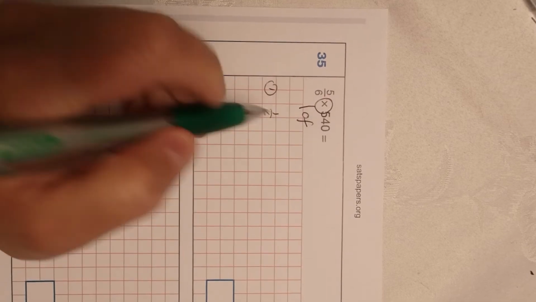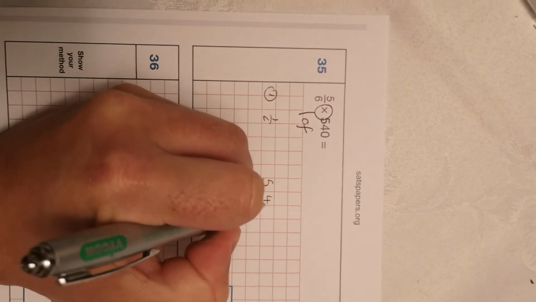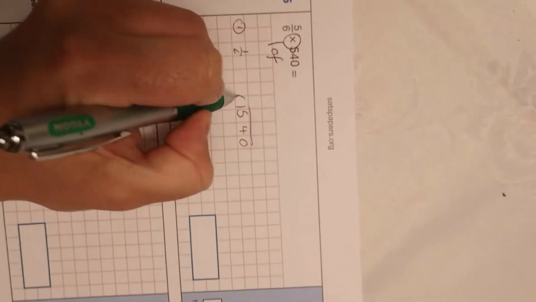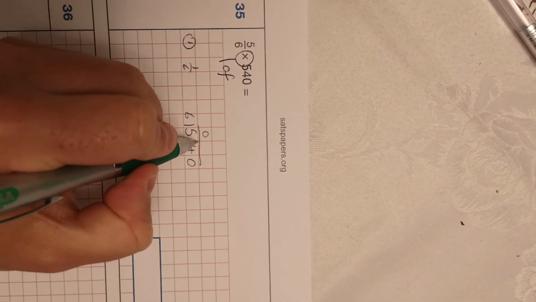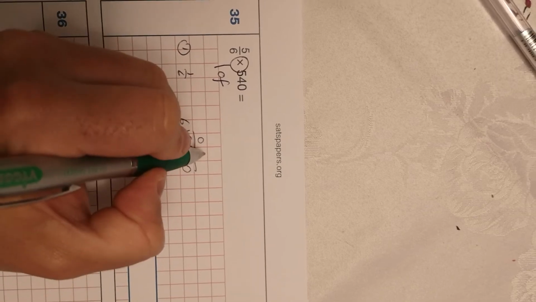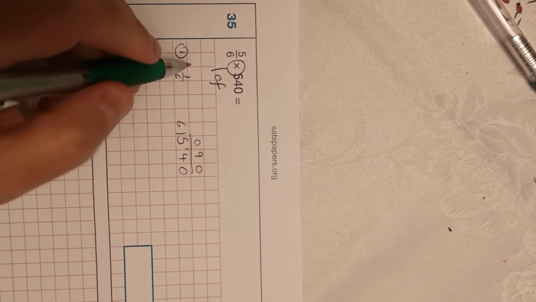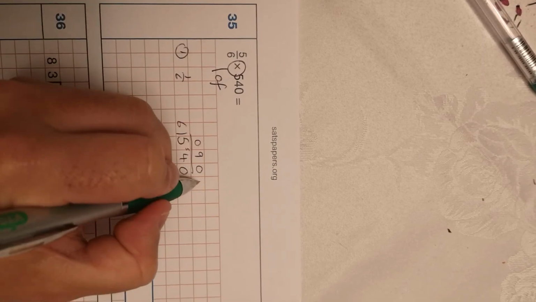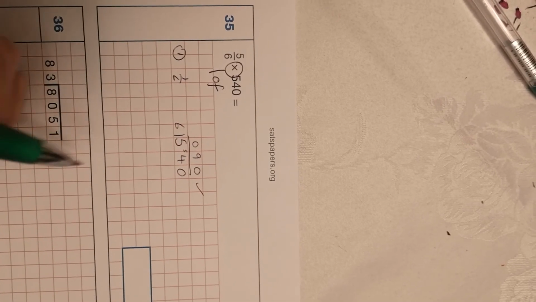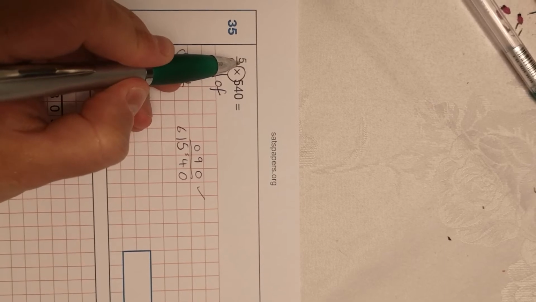So to find 1/6 of 540, we need to split it. So 540 divided by 6. Let's have a look. 6 into 5 doesn't go. 6 into 54 goes 9. 6 into 0 doesn't go. So 1/6 of 540 is 90. But I don't want 1/6, I want 5/6.